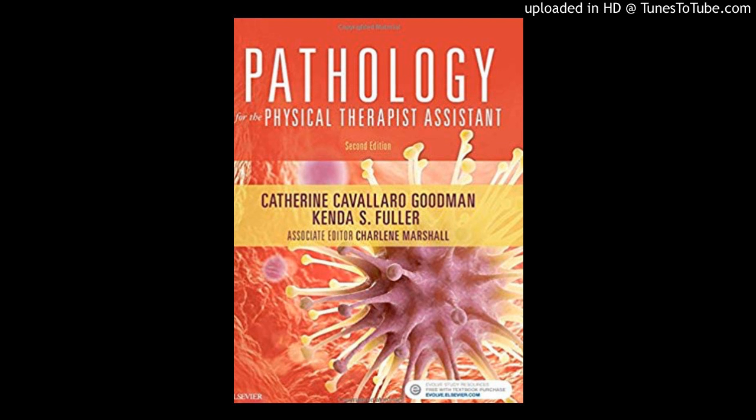HIV-associated wounds may occur as a result of Kaposi sarcoma, herpes simplex virus, syphilis, injection drug use, candida and fungal infections, post-operative infections, and herpes zoster.